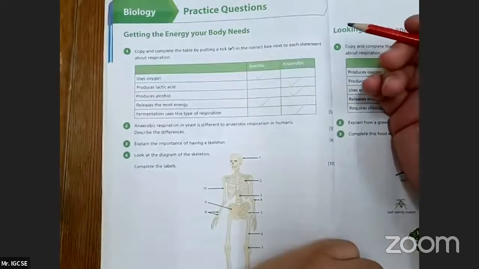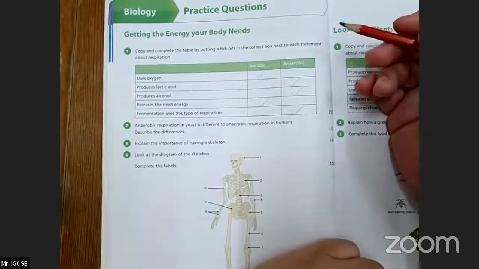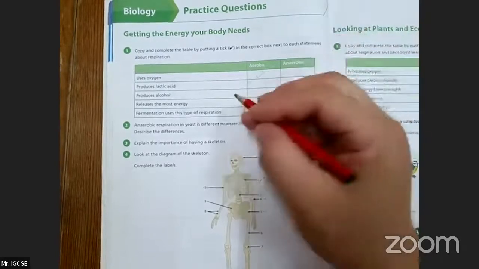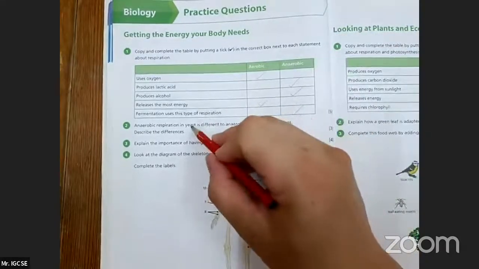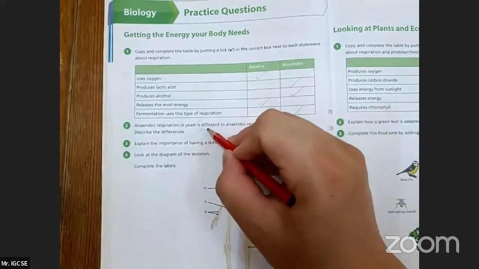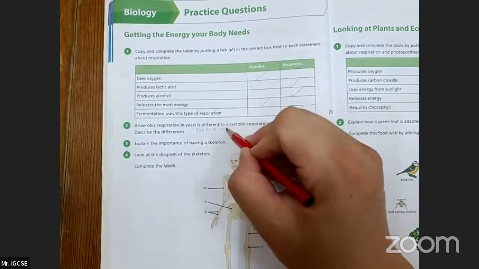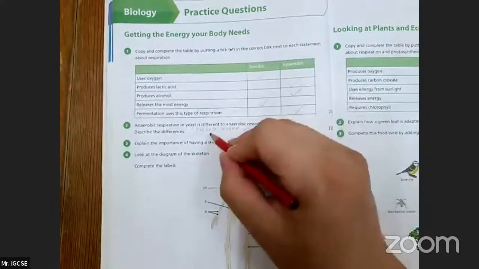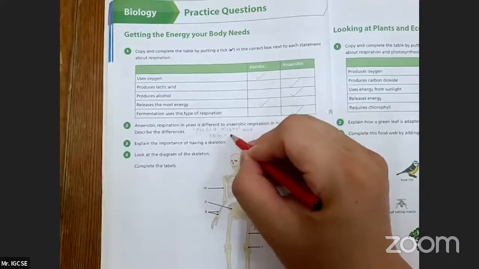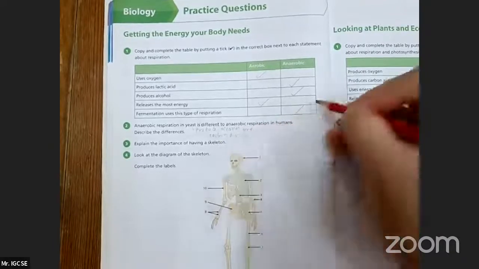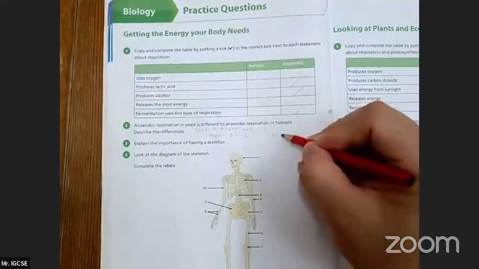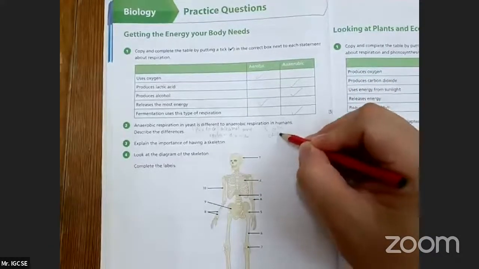Aerobic respiration in yeast is different from anaerobic respiration in humans. Describe the difference. Yeast produces alcohol and carbon dioxide, whereas respiration in humans only produces lactic acid.